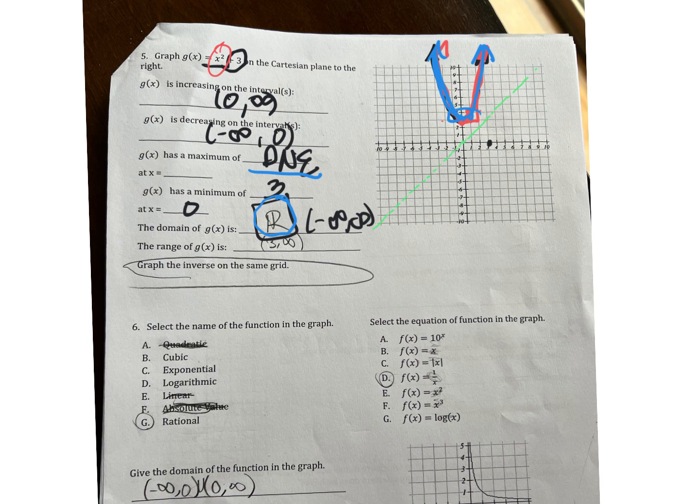Where y is 4, then x is 4. So I go over 1, up 1, over 1, up 1 this way. Over 2, up 4, over 2, up 4 this way. And it looks like that.